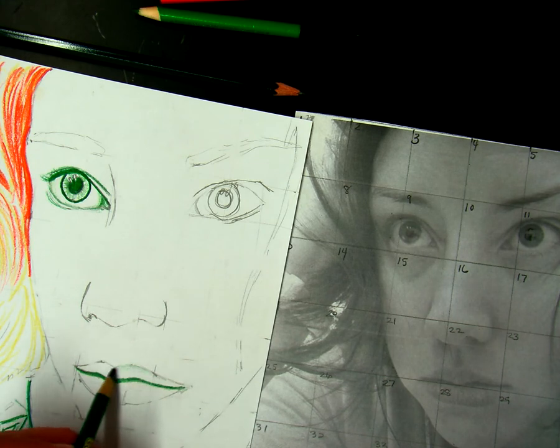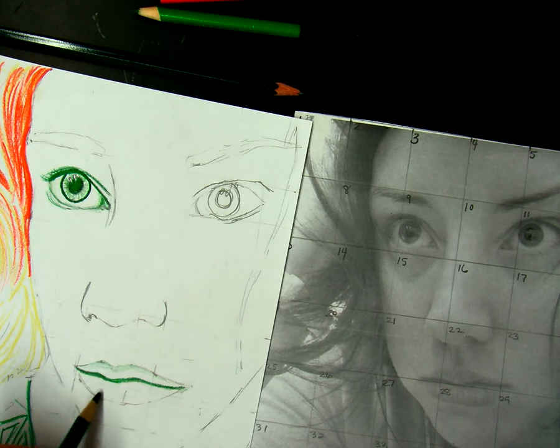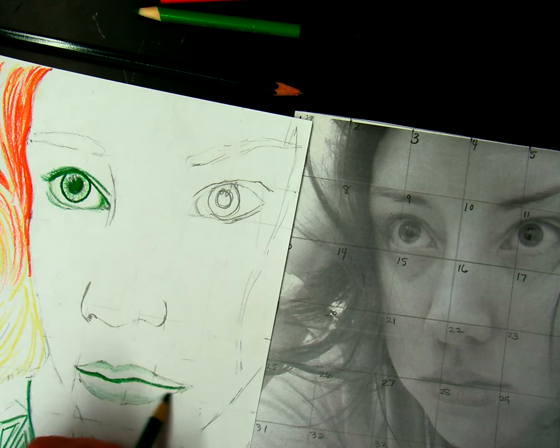So I'm coloring in a little bit right now. I'm stopping at the edge where I made my line. So notice I'm not actually drawing a dark outline around my lips, but I am stopping because that's a change from lips to skin area.